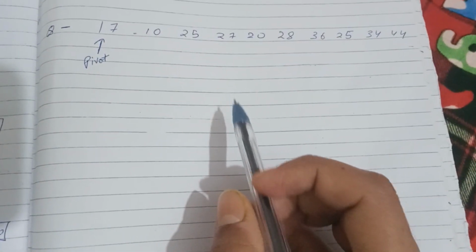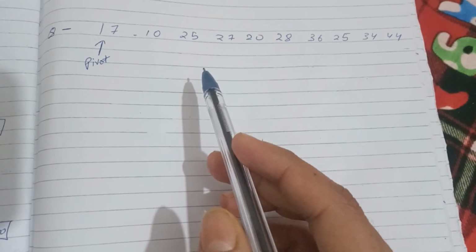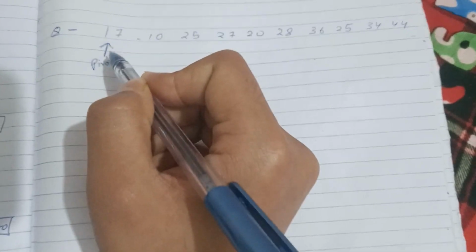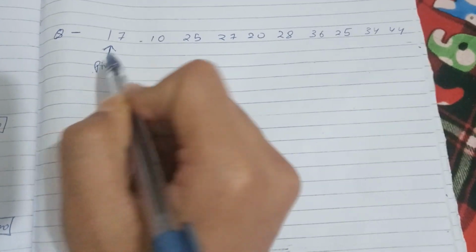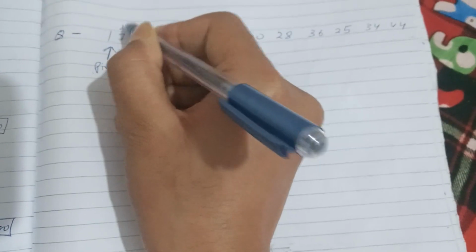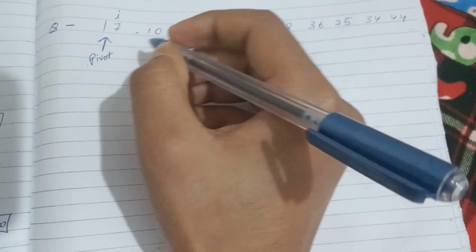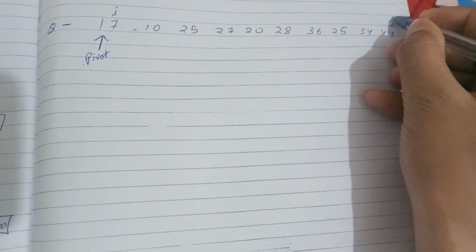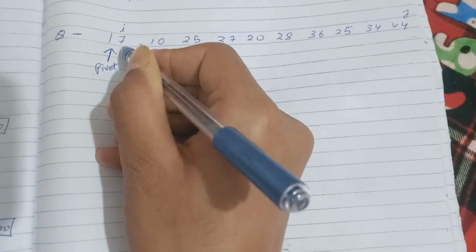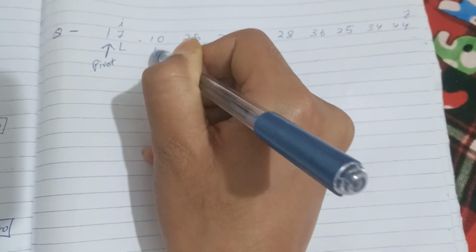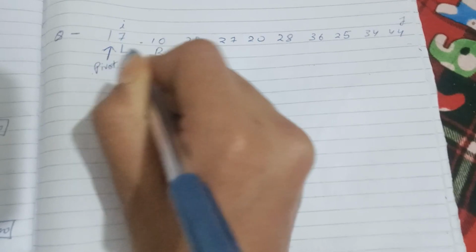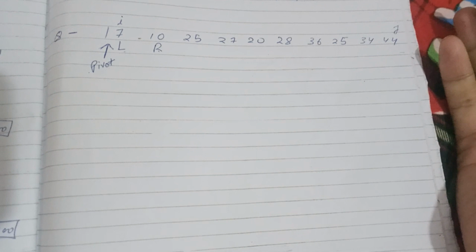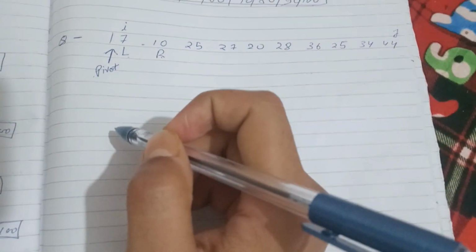Okay, so how are we going to sort? Let's see. Simply first select the first element of the sequence as the pivot element. Also mark it as the i-th element, and the last element of the sequence you have to mark with J. Also mark the first element as L and R. This L and R, we are going to change their values during our process. Okay, so let's see what you have to do.